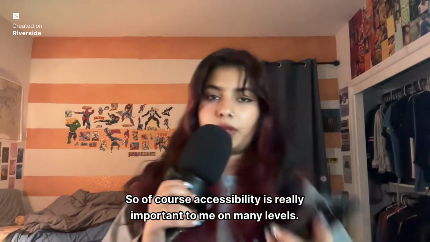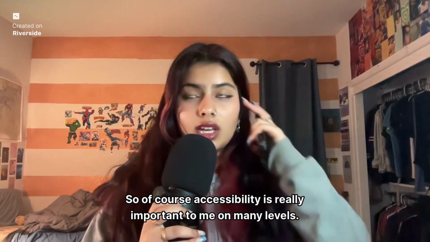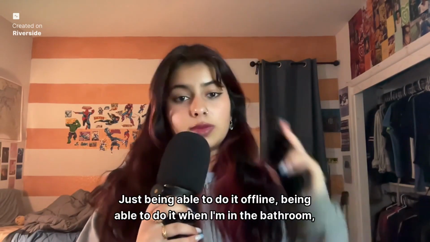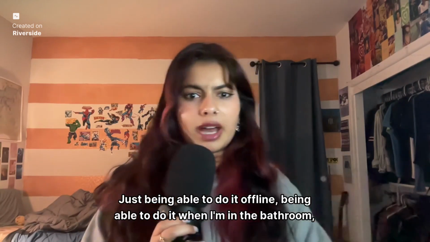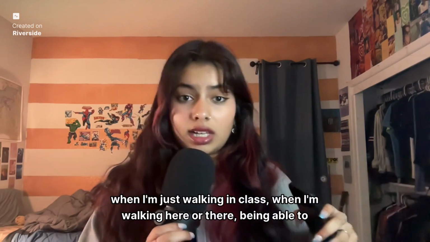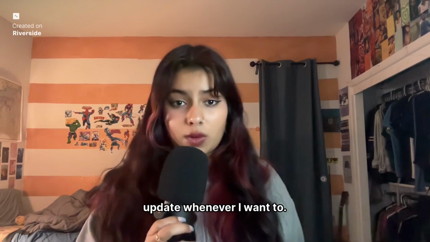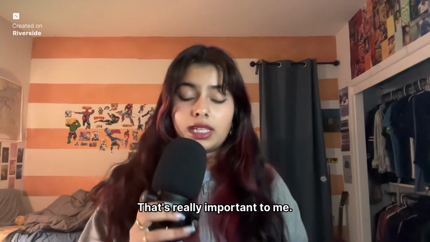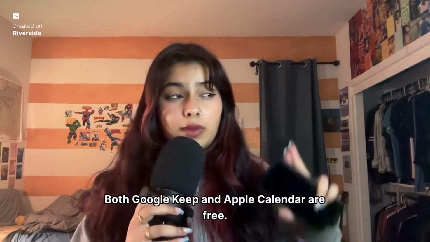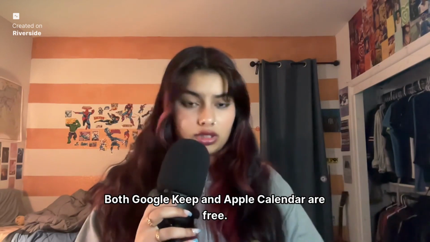Of course, accessibility is really important to me on many levels. Just being able to do it offline, being able to do it when I'm in the bathroom, when I'm walking to class, when I'm walking here or there, being able to update whatever I want to. That's really important to me. And the second one is affordability. Both Google Keep and Apple Calendar are free.